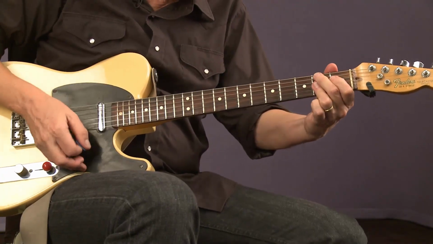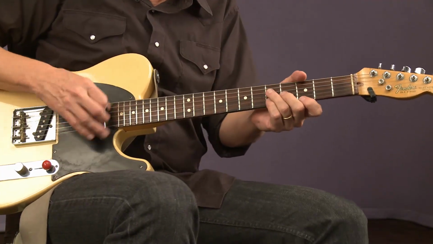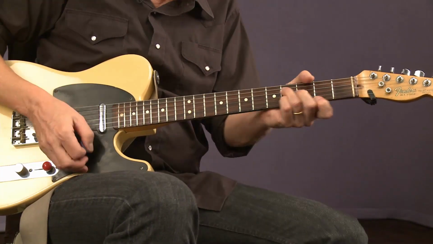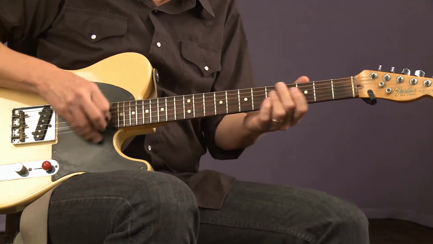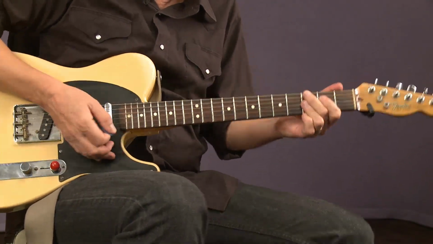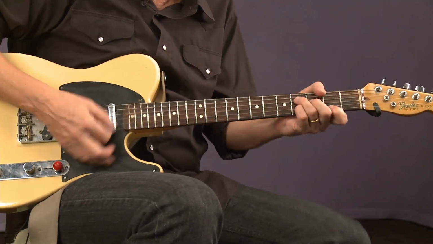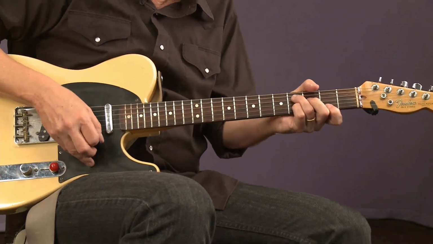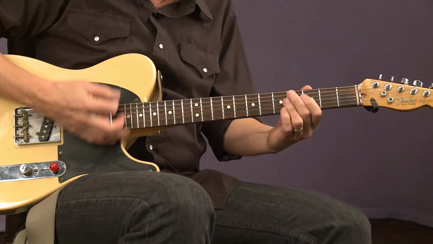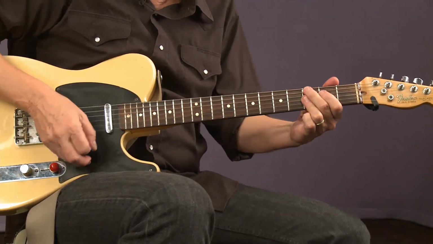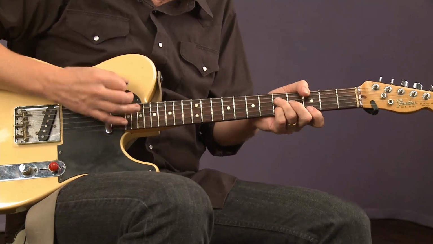Change. Back to 1. And the 4. Back to our 1. 5, 4. And back to 1.